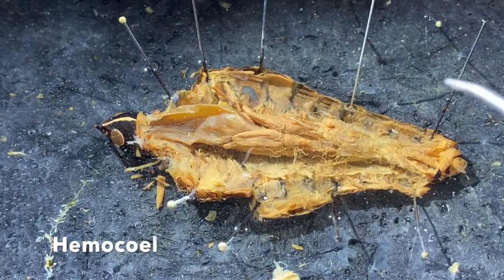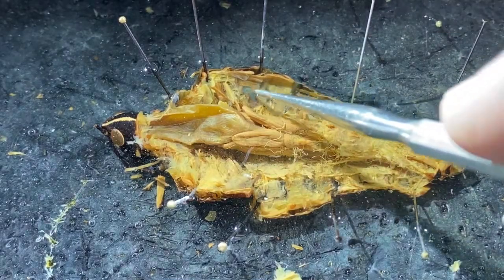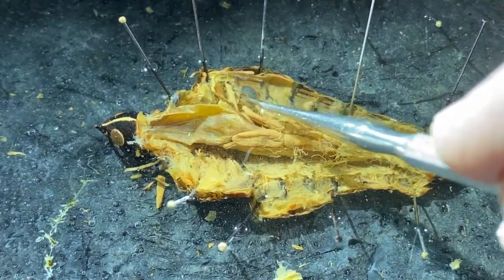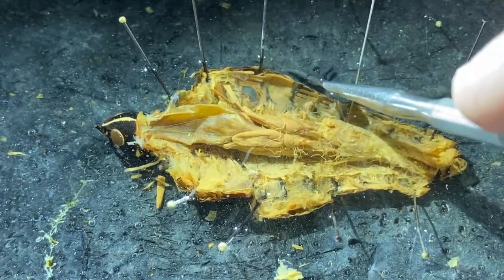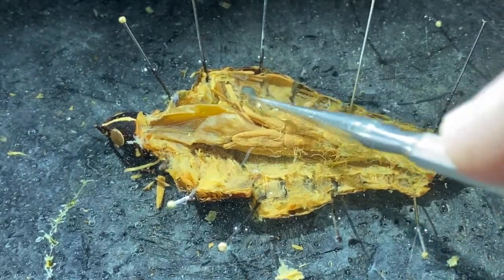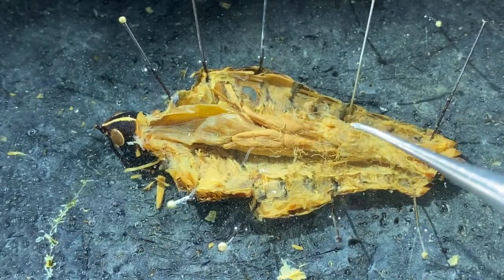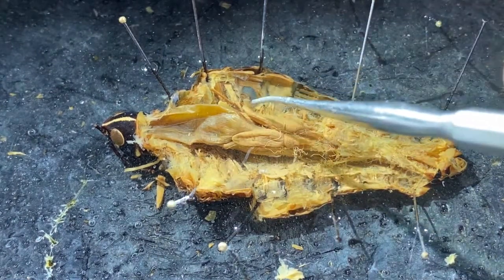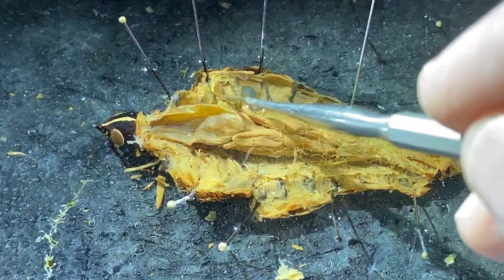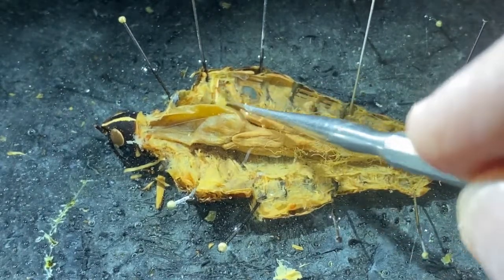A couple of other things I want to point out since we have this open. If we take a look up here, see this sort of darkish oval structure? The reason it looks dark is because the wax on this dissection pan is black. This is the tympanum. This is the membrane that these animals use to sense vibrations so that they can hear.